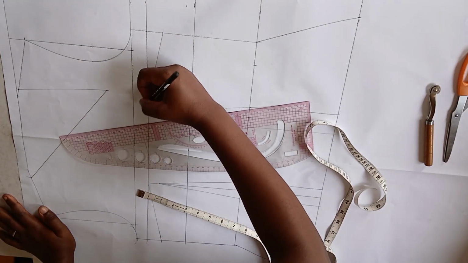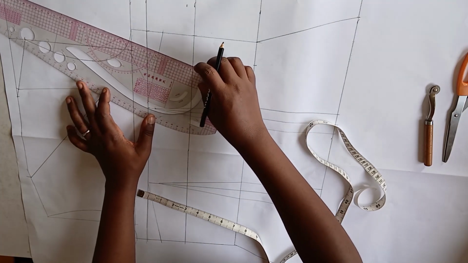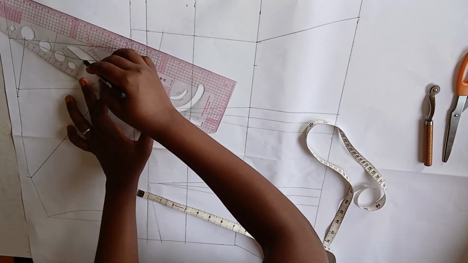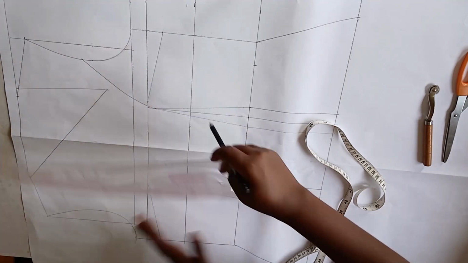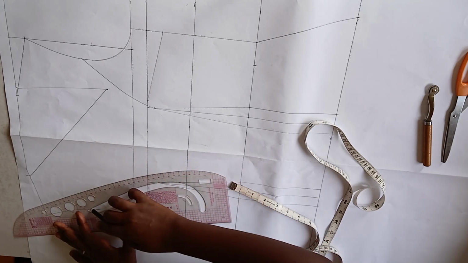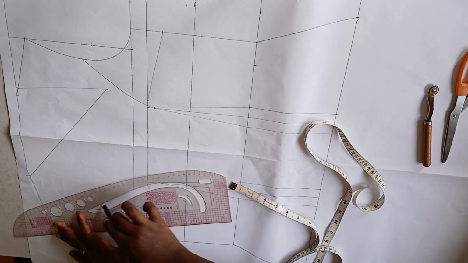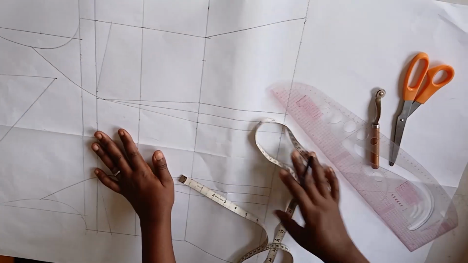So this dart now, I'm just going to make it a princess dart around this place. So I'll carefully connect it to my armhole like this. Then I will do the same thing on this other side. So it will be a princess dart. I'll connect it to the armhole like this. So this is what I have for the upper part.